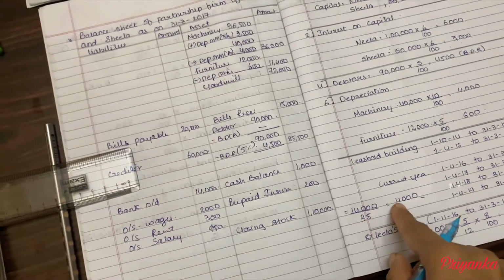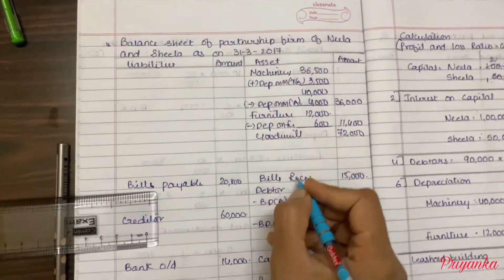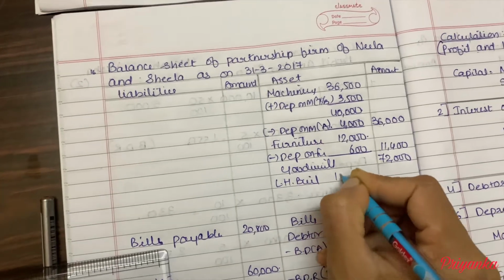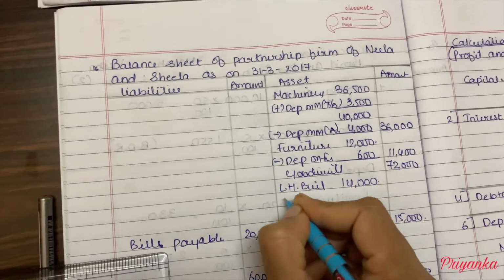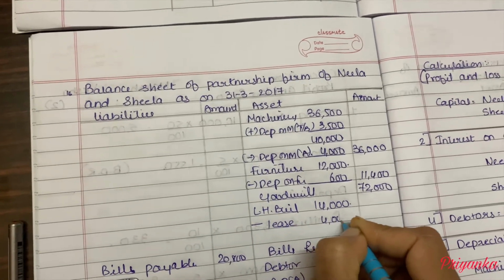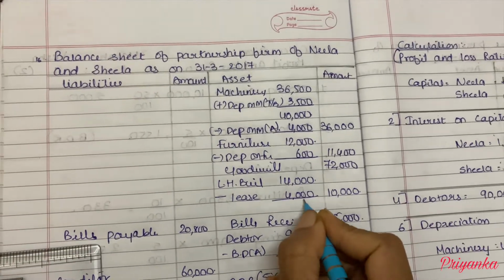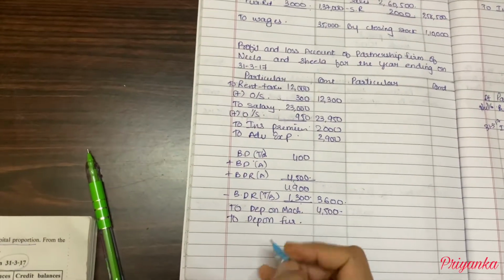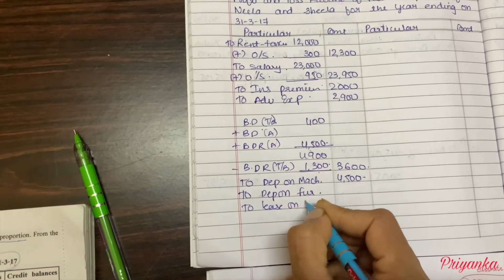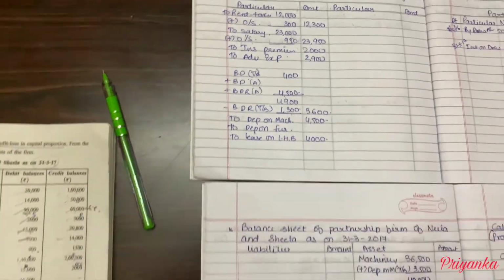So now for 4,000, write down over here. Sorry, first we'll write down at the asset side. Leasehold building, where the leasehold building amount was 14,000, and lease we just now found out that is 4,000. So the leasehold building value remained with the 10,000. Take this 4,000 to the profit and loss debit side and write down lease on leasehold building, that is 4,000.